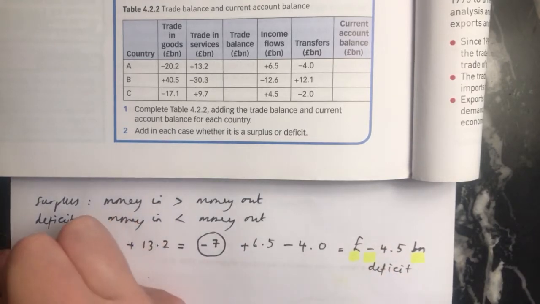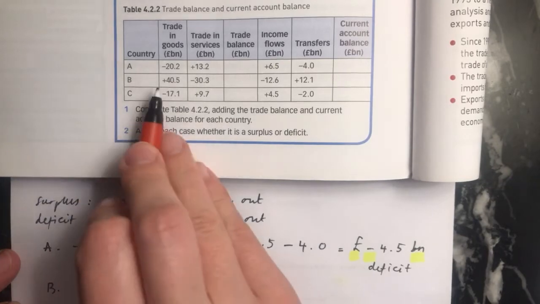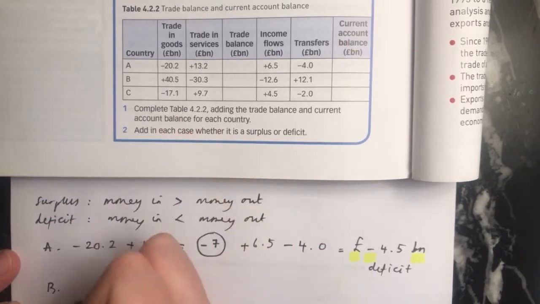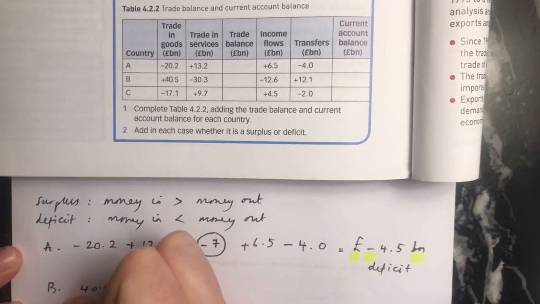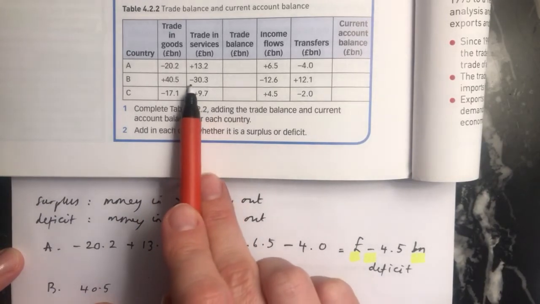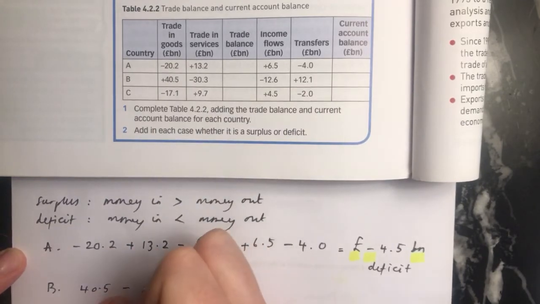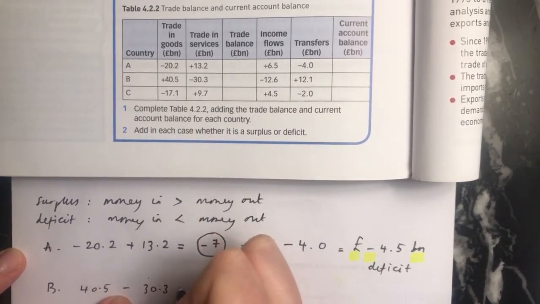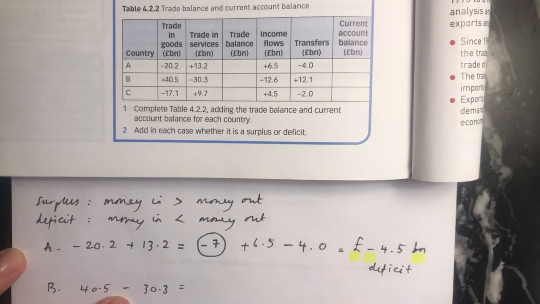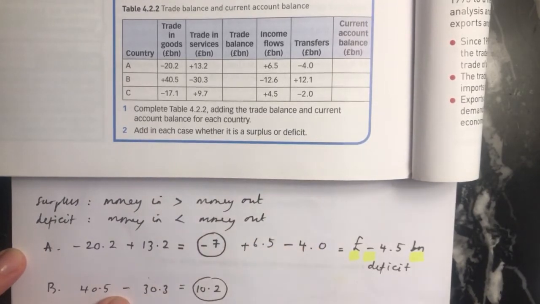Let's have a look at B. So in B, we would be looking at doing plus 40.5. And then we need to minus the trade in services because it's a negative figure. So minus 30.3, and that will give us 10.2. So that's what goes in the next column.